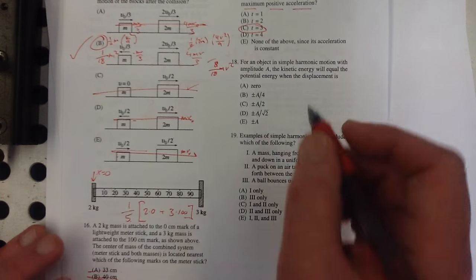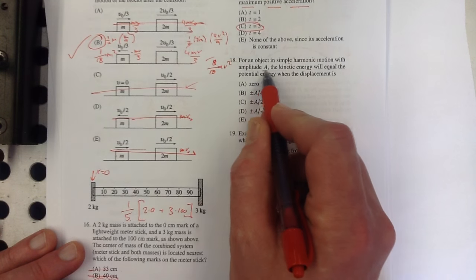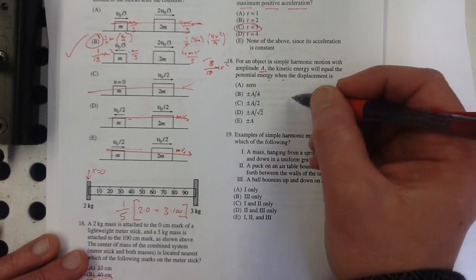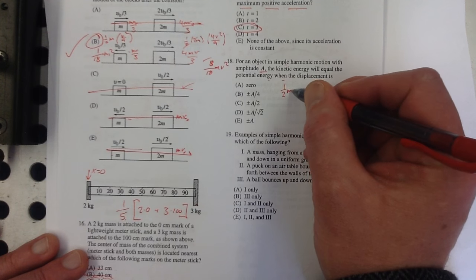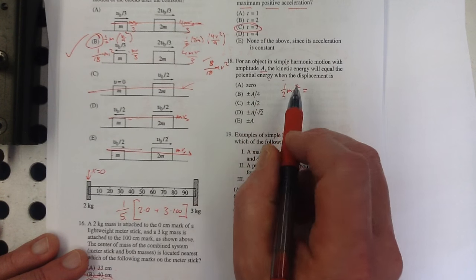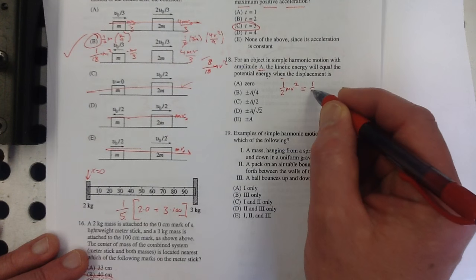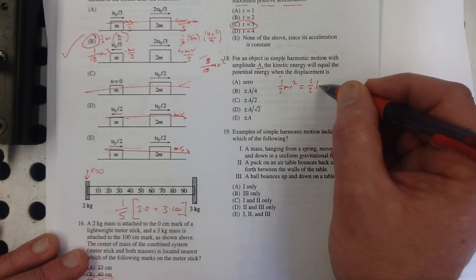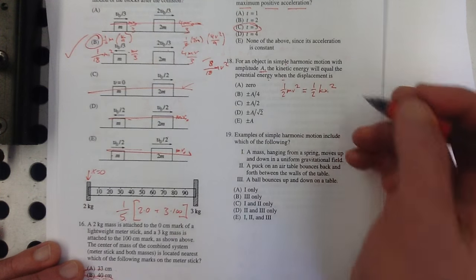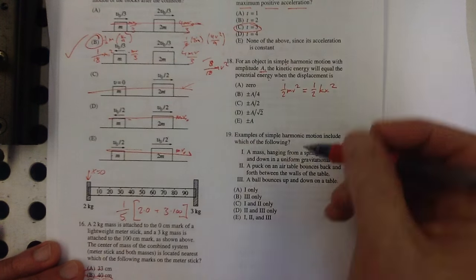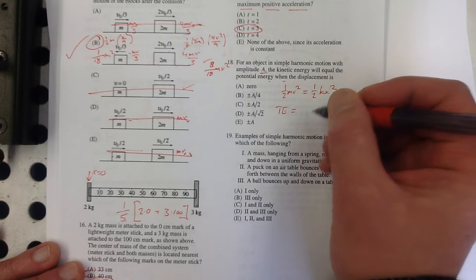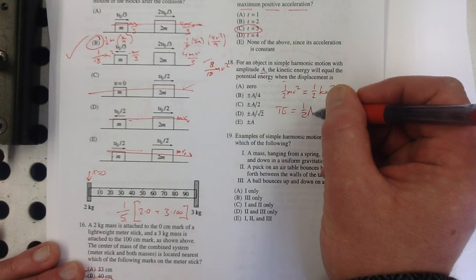Number 18. For an object in simple harmonic motion with an amplitude A, the kinetic energy will equal the potential energy when the displacement is. So the kinetic energy, which is 1/2 mv squared, is equal to the potential energy in the spring, which is 1/2 kx squared. So when are those two equal to each other? Well, when they're half and half, right? When they're half of the total energy. And the total energy is equal to 1/2 kA squared.